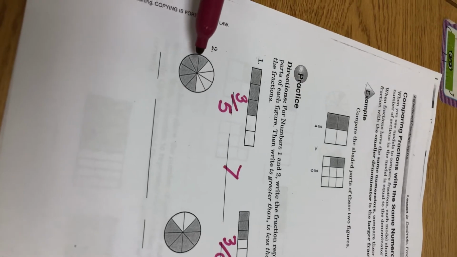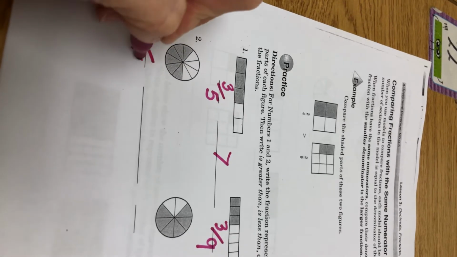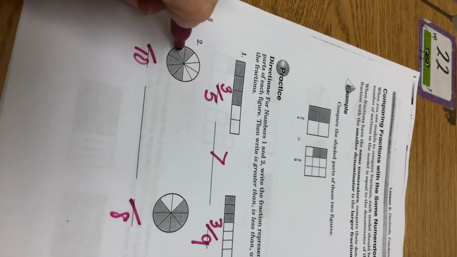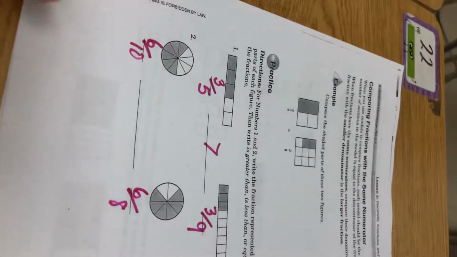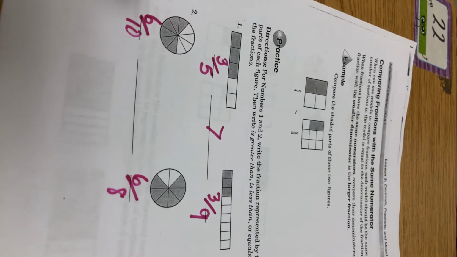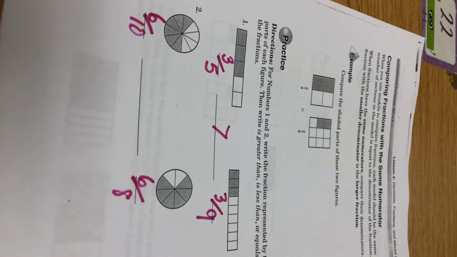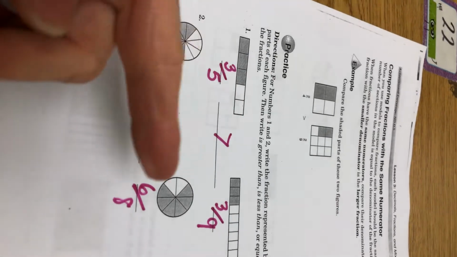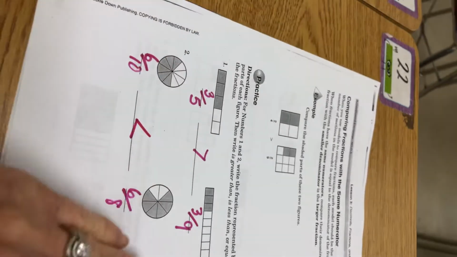If we take a look at the next one, we have 1, 2, 3, 4, 5, 6, 7, 8, 9, 10. 10 is our denominator here, and 8 is our denominator there. 1, 2, 3, 4, 5, 6. Obviously, this is going to be 6 also. So if I have 6 tenths or 6 eighths, my numerators are the same, my denominators are different, my smaller denominator is going to be the larger fraction. Plus, 6 is 4 away from 10, and 6 is only 2 away from 8. So there's a smaller difference between those 2 numbers. So that means I need to put in a less than sign.